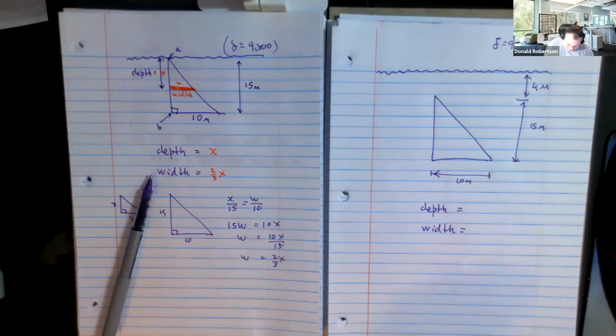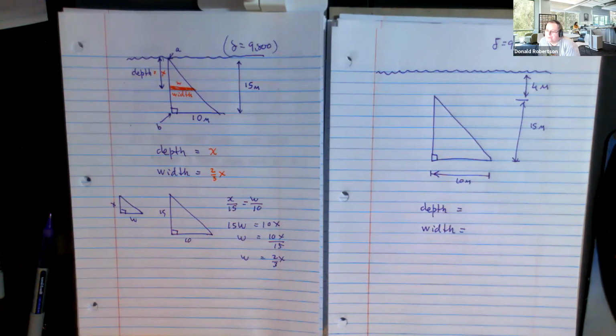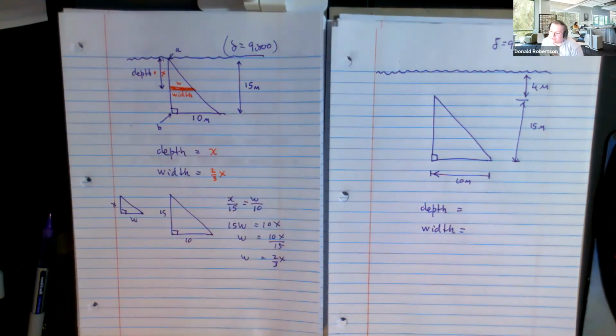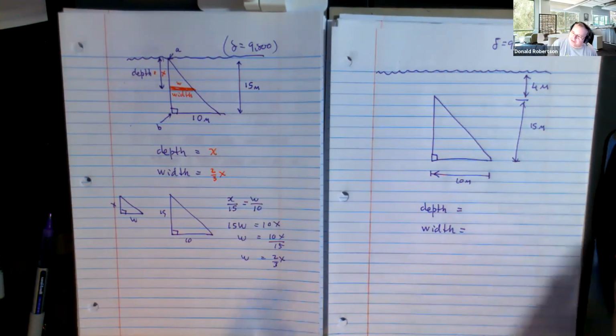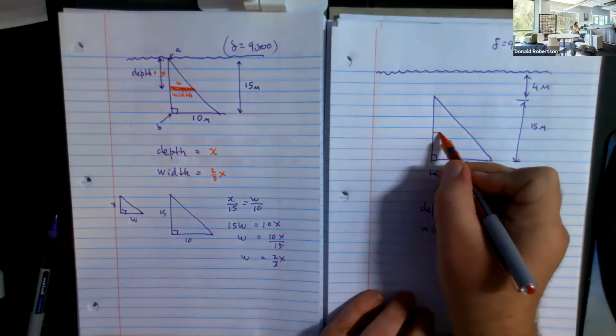Would you agree that the hydrostatic force is now different? Right, it's greater, right? The deeper you go, don't you get more water pressure? But it's very similar to this one, so you would expect the math to be similar. Well, in some respects it is, and in others it's not quite the same as you might have expected.